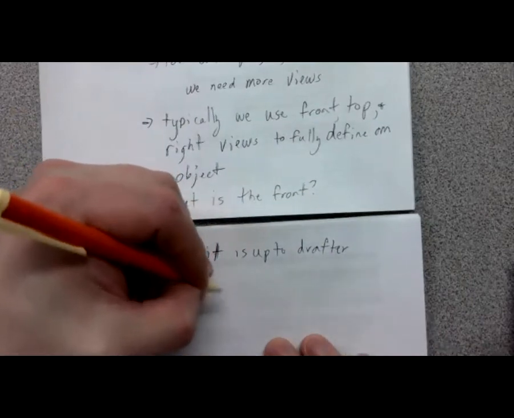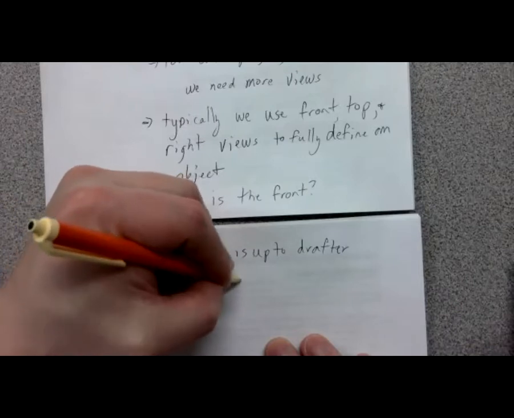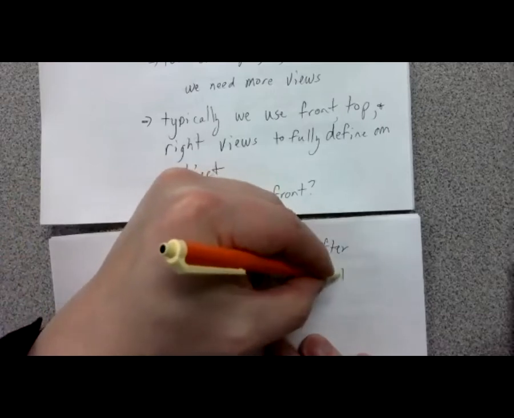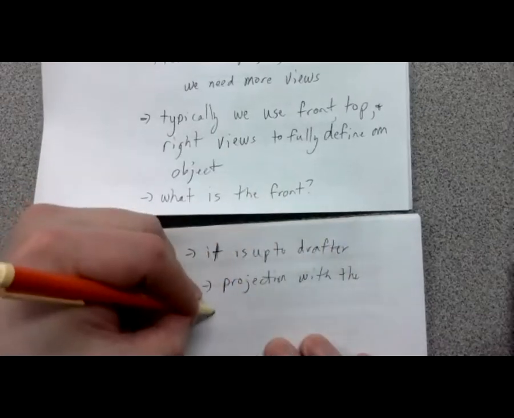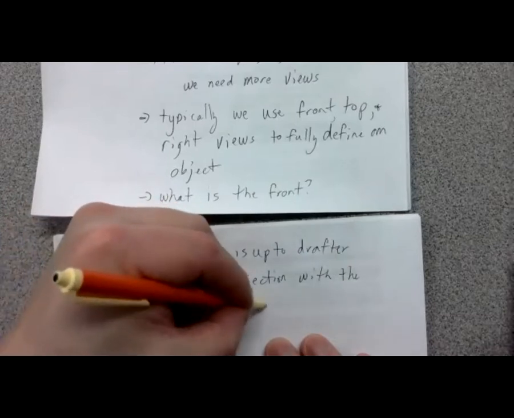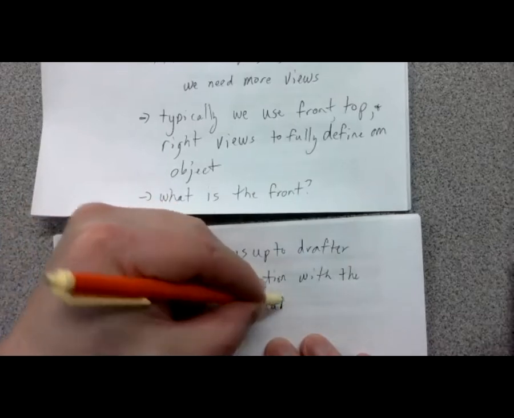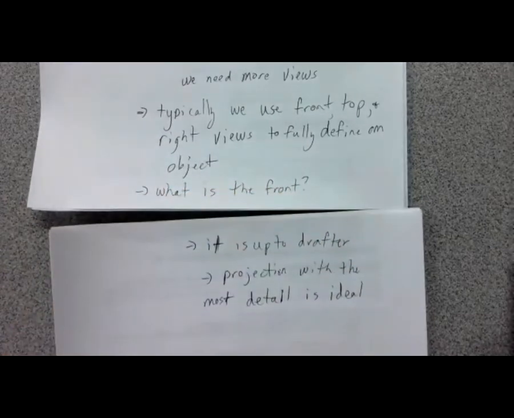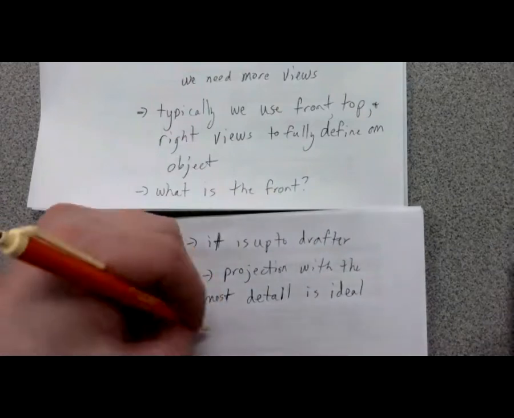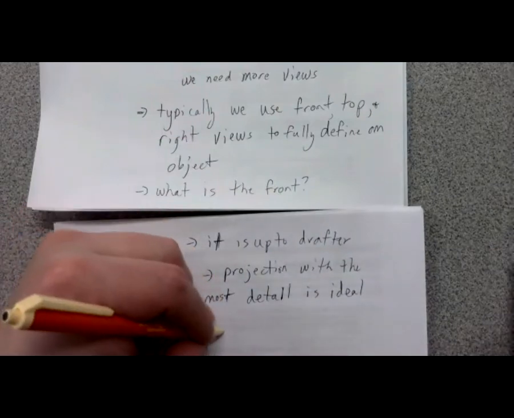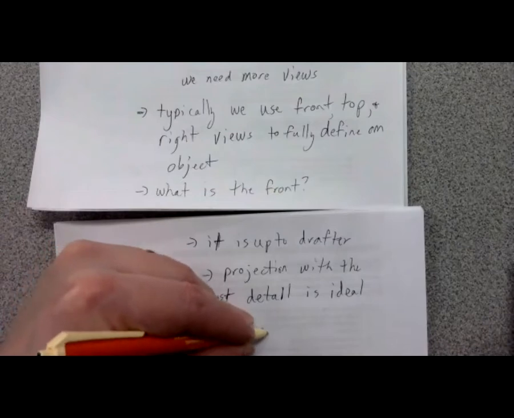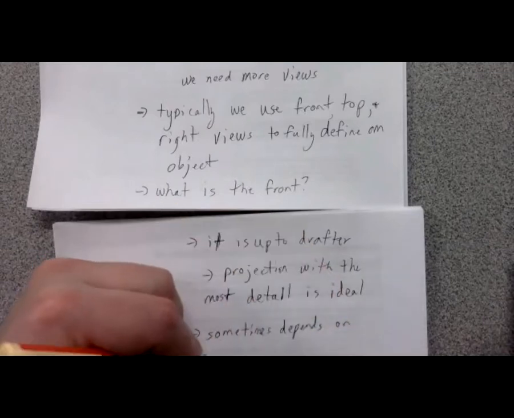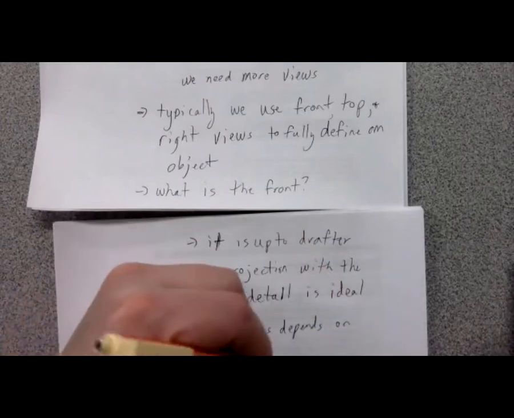The best answer for the front would be the projection with the most detail. That is ideal. Sometimes it depends on the function of the part.